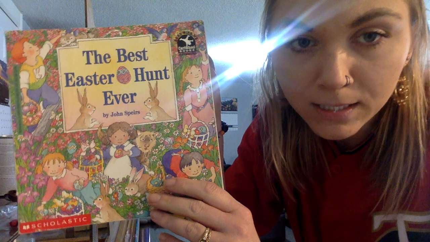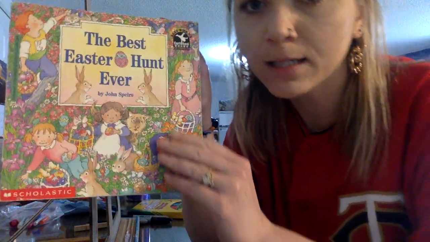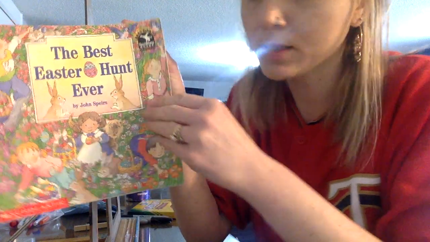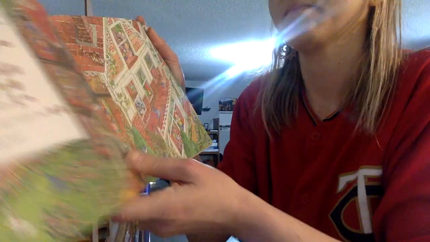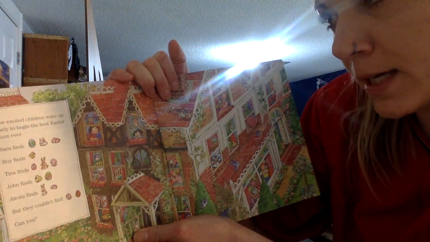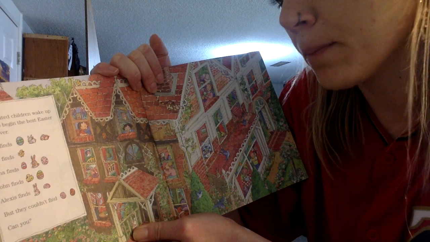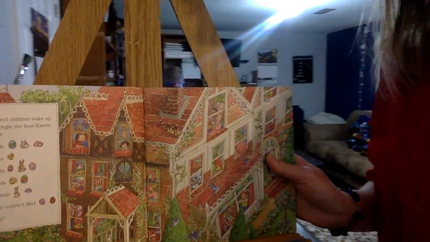So we'll start at the beginning of this book. The Best Easter Hunt Ever is the name of the title. The author, John Spears. The first page says, "The excited children wake up early to begin the best Easter hunt ever." All right, so I'm going to set my book up so that you can see it well.